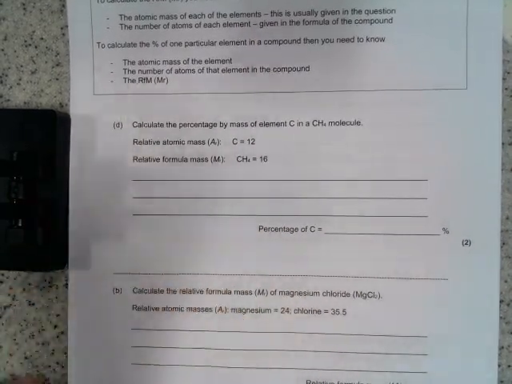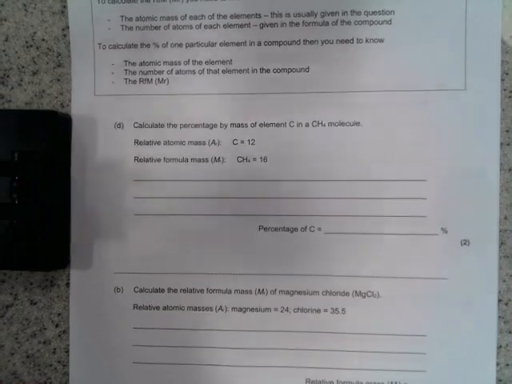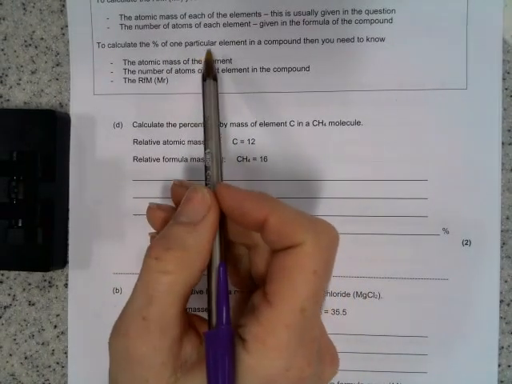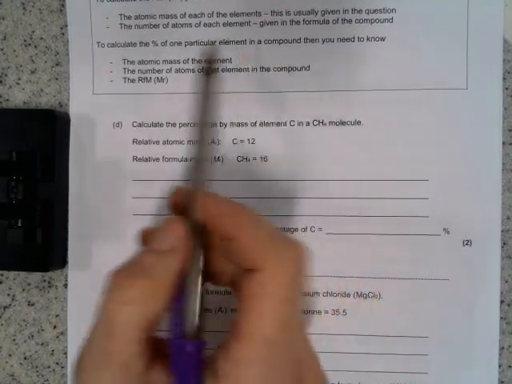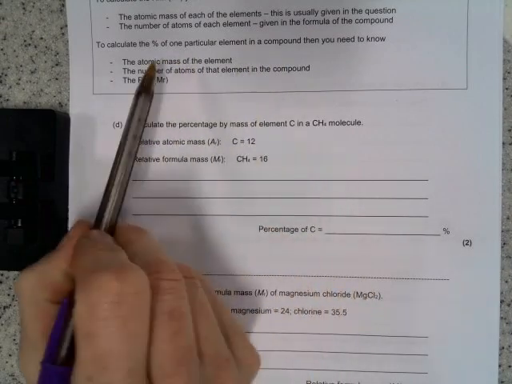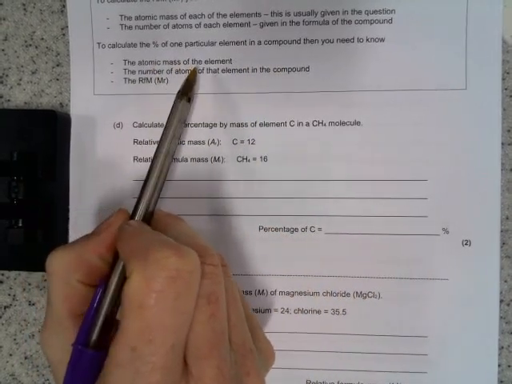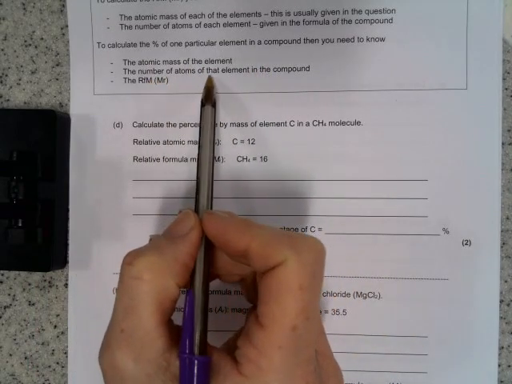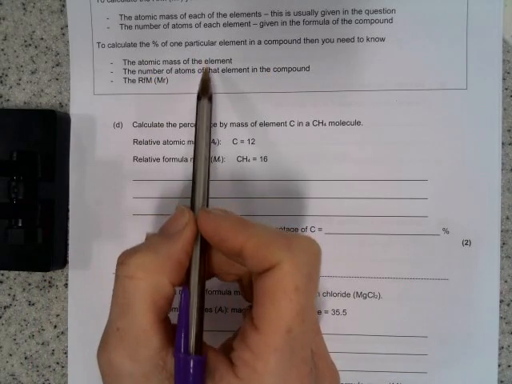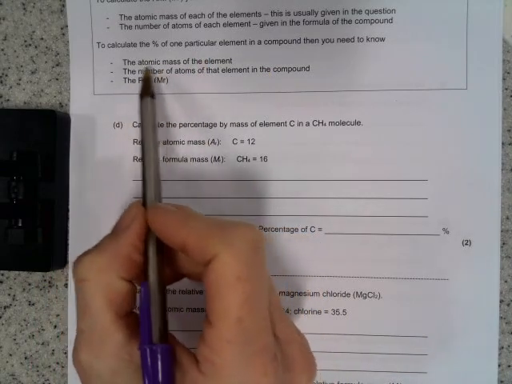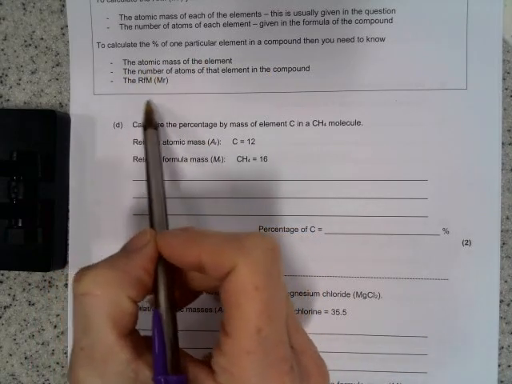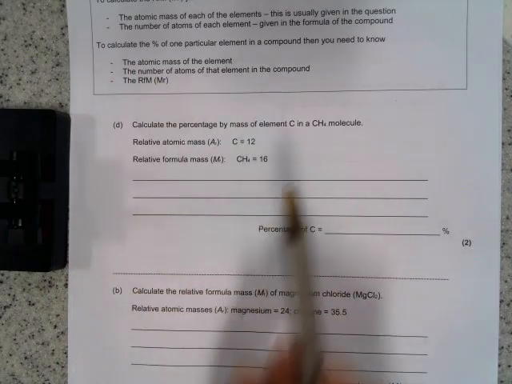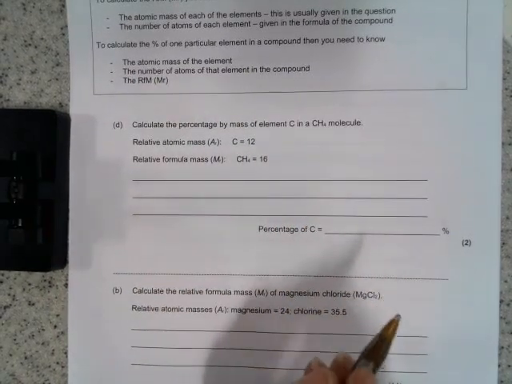Now, another thing that they might ask you to do is to calculate the percentage of one particular element within a compound. Now, you need very similar information. So again, you need the atomic mass of the element. More often than not, it's given to you. You need the number of atoms of that particular element, okay? And then you also need to know the total relative formula mass. Okay, now these questions always follow exactly the same procedure.